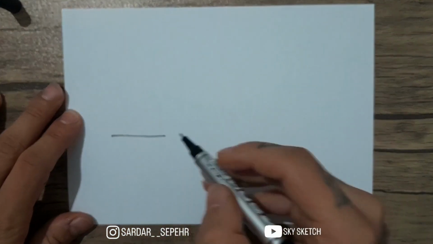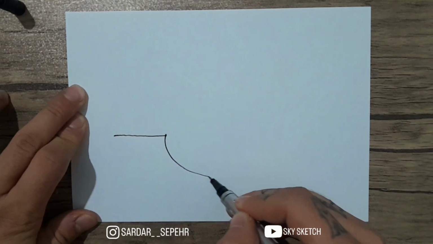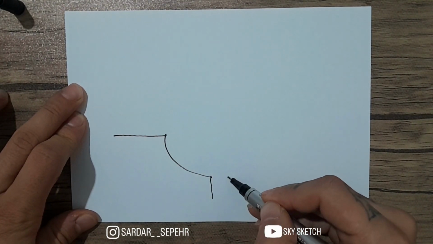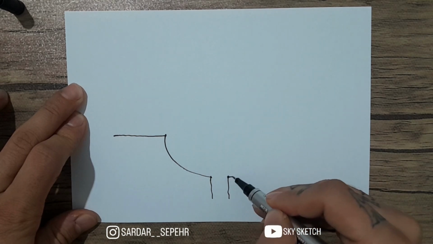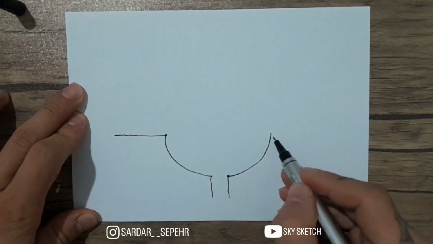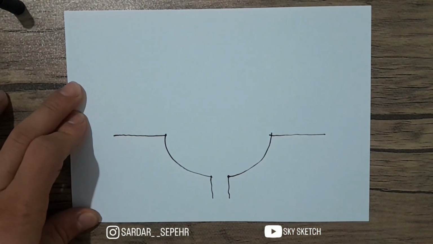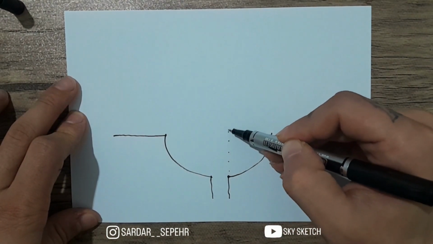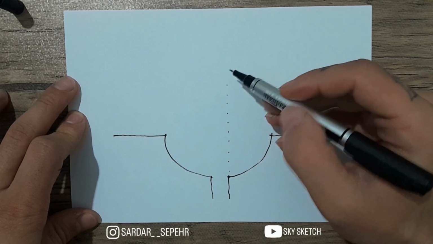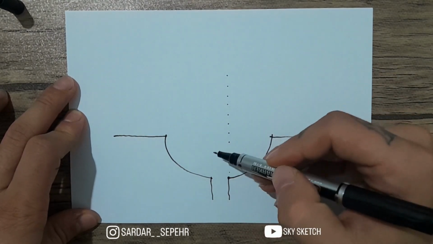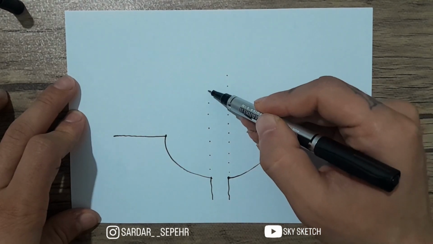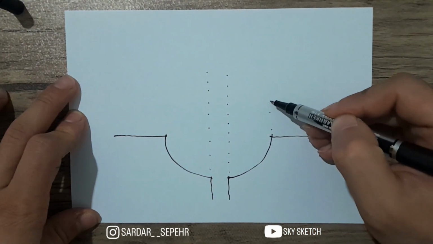I want to convert 2D lines into 3D sketches. After drawing the desired lines, we bring them down from the desired intersections.